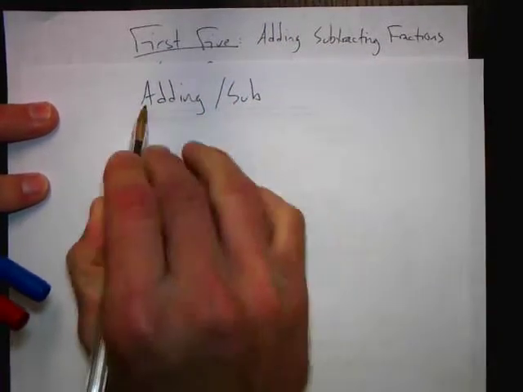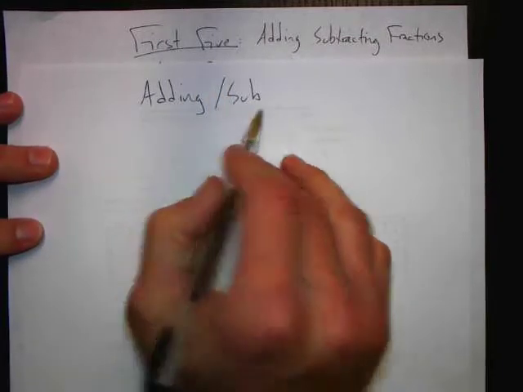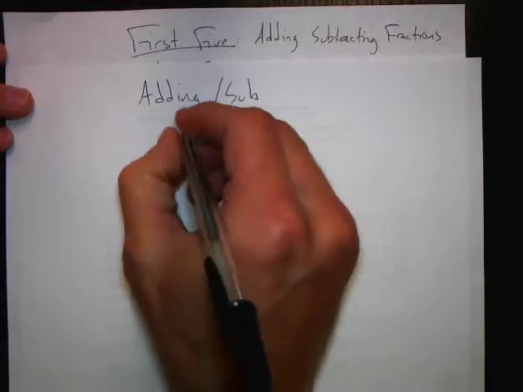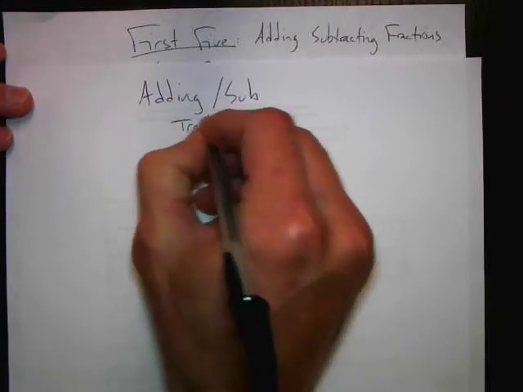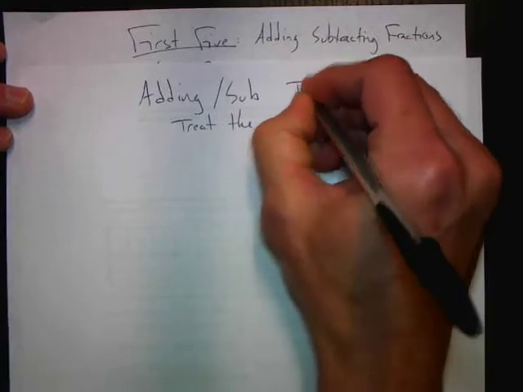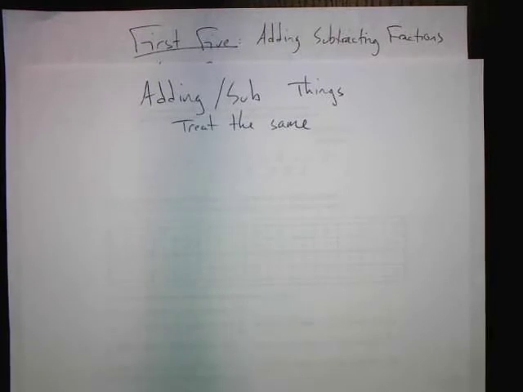And whenever I say adding and subtracting, sometimes I only use the word adding, sometimes I only use the word subtracting, but they're basically the same operations, so you treat them the same. And so when we're adding and subtracting things, you treat it the same way. And here's the example. Like I talk about adding and subtracting things.